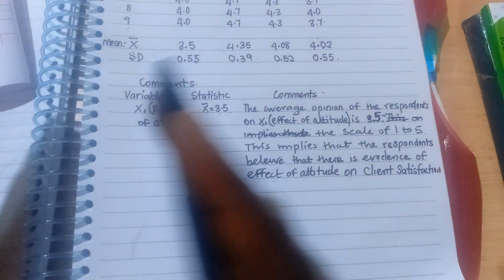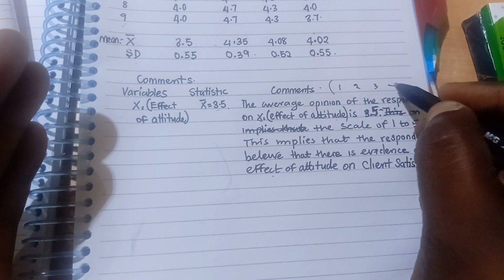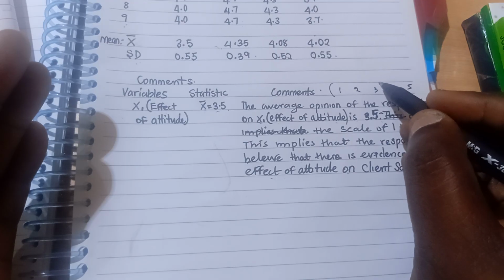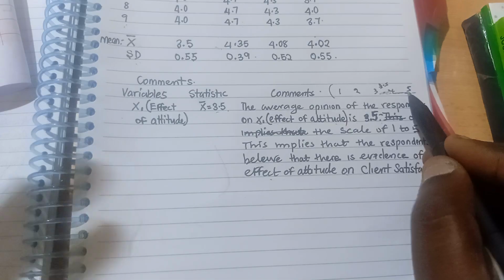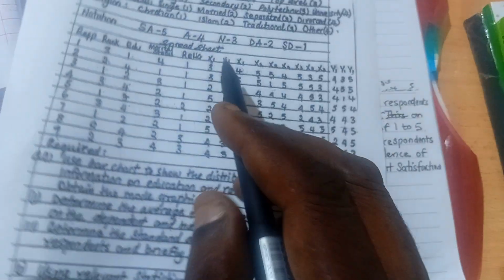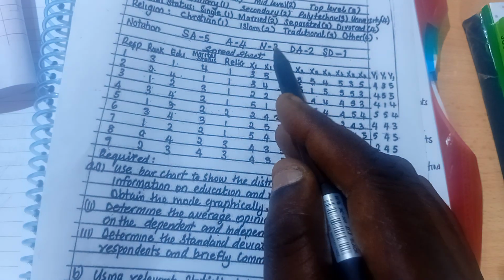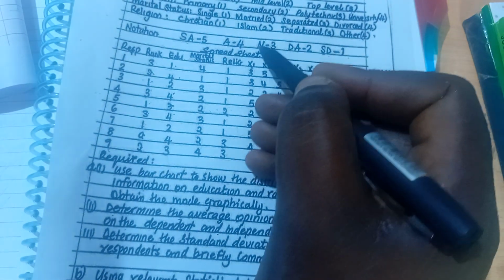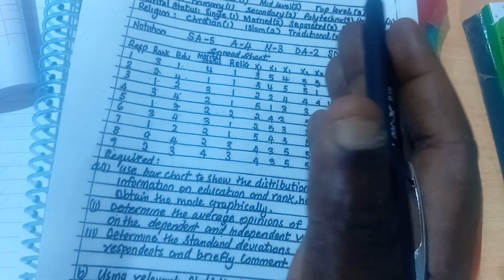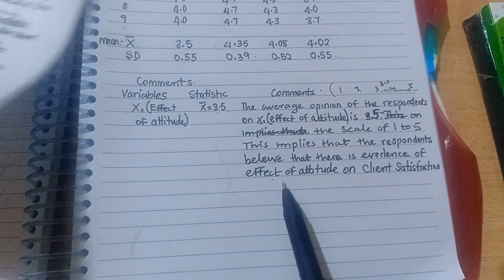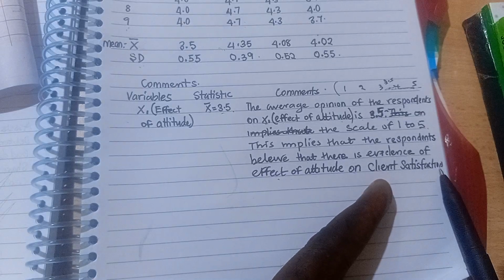The reason on the scale of 1 to 5: when you have a scale of 1, 2, 3, 4, and 5, and we are having 3.5, it means from the question, this is strongly agreed, this is agreed, this is neutral, and our average opinion has fallen to this side, that is 3.5. It means they believe that there is an effect of attitude on client satisfaction.